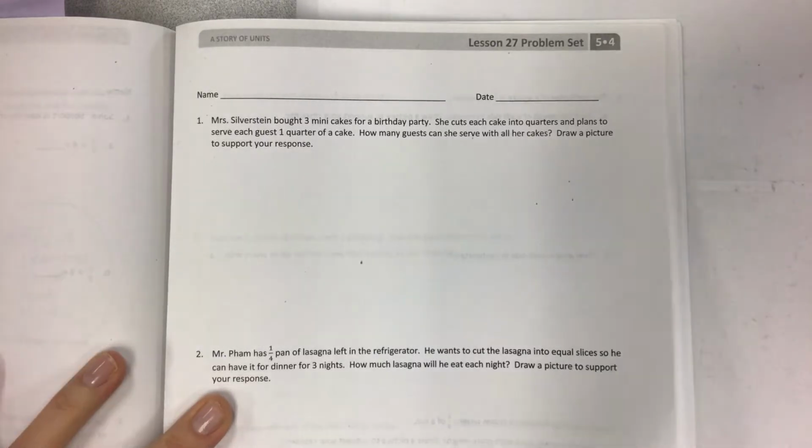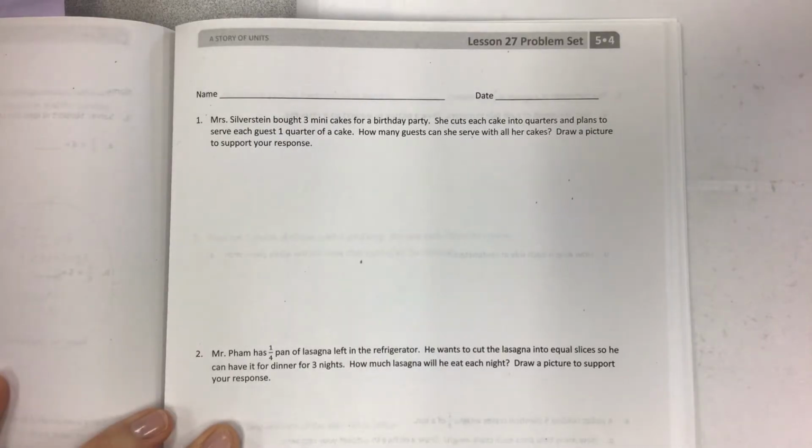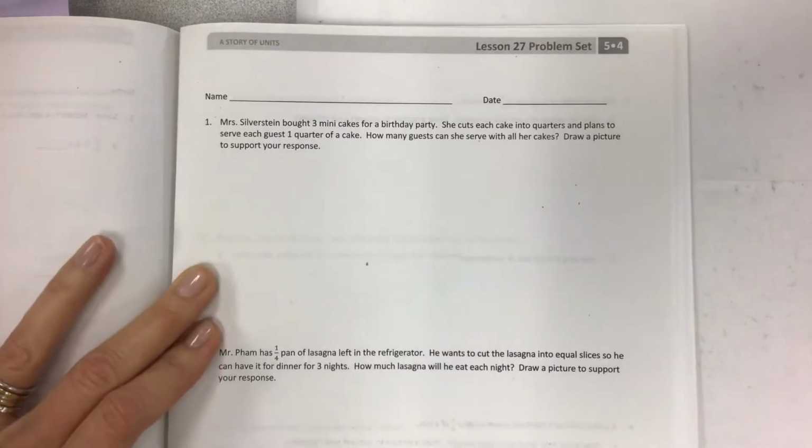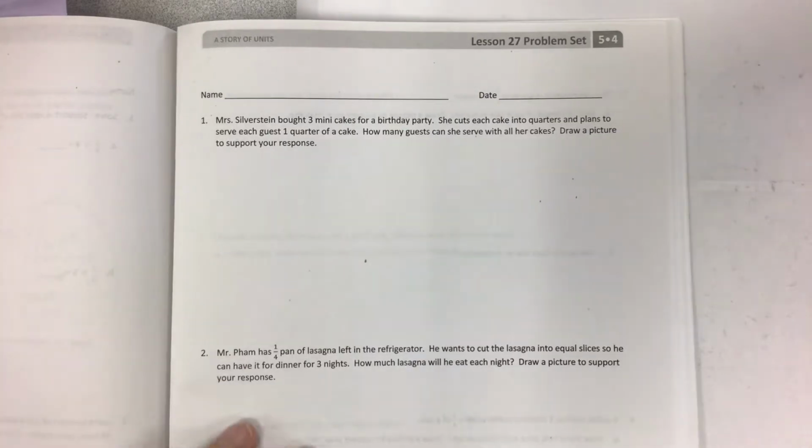Hey everybody, it's time for Word Problem Day. Hooray, we love word problems. It's lesson 27 in Module 4. We are getting near to the end here.